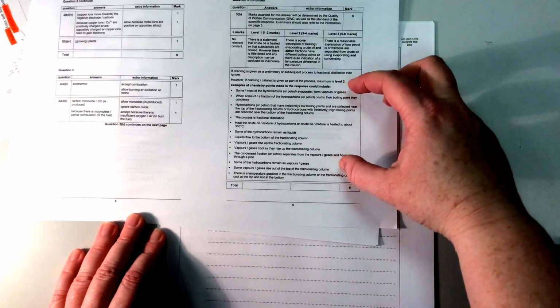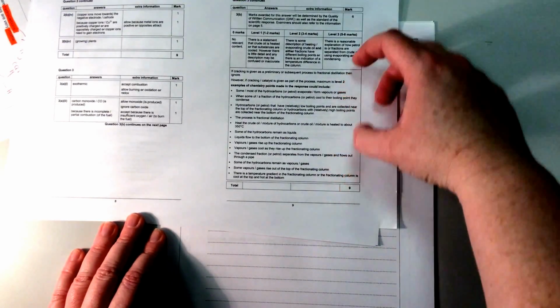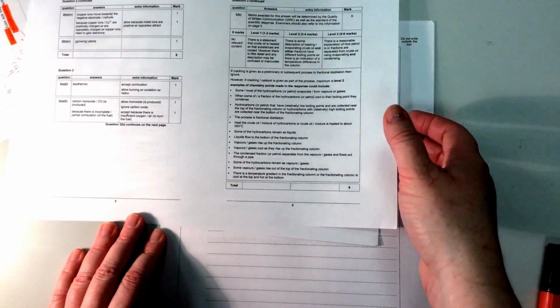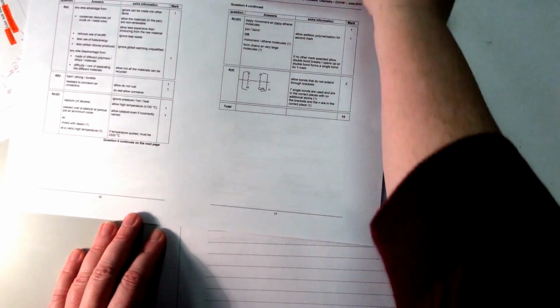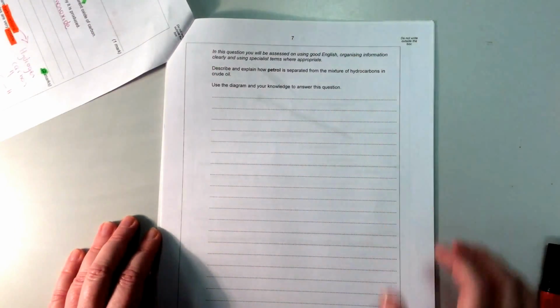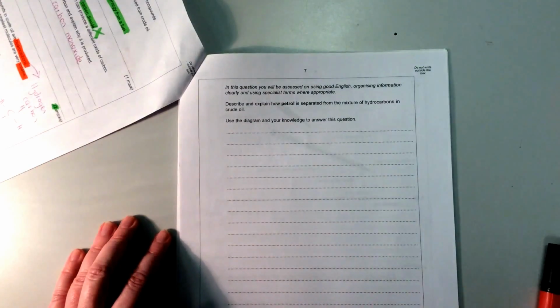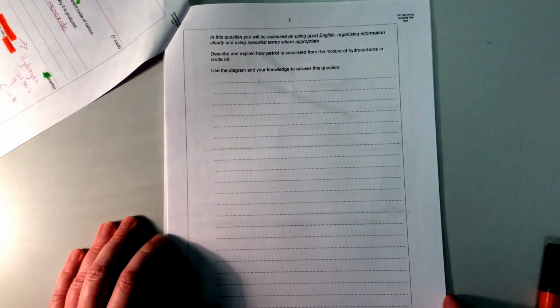So you need to really have picked 6 of those phrases out and try to explain how fractional distillation works to get the marks for that. Okay, and that's out of 9 marks. Again, most of that is just rote learning and learning the facts for that answer.